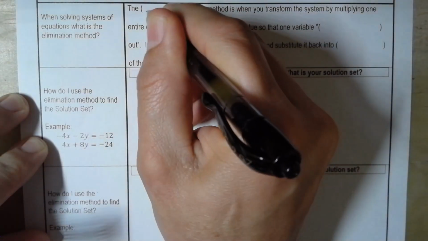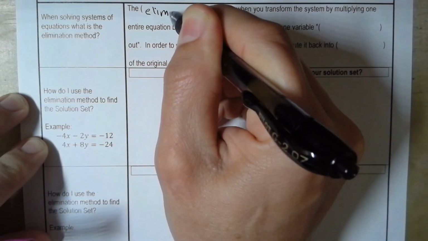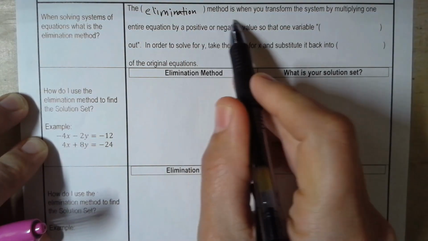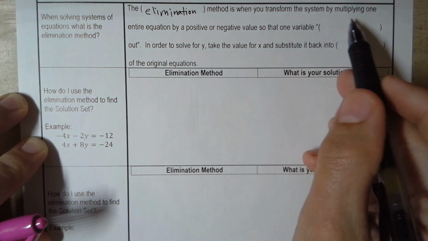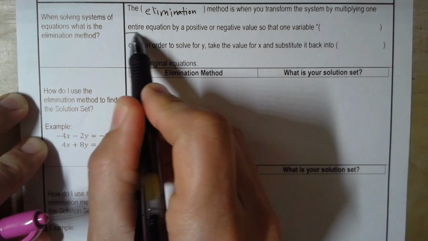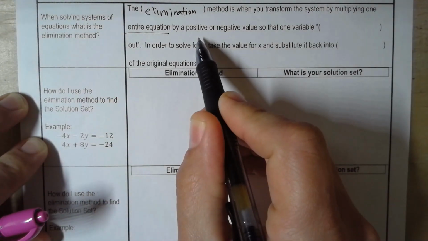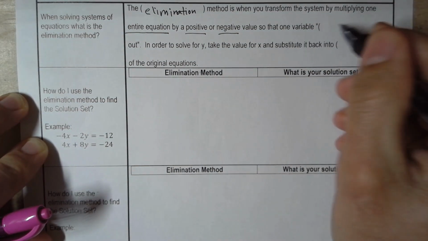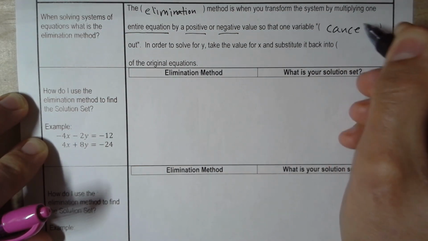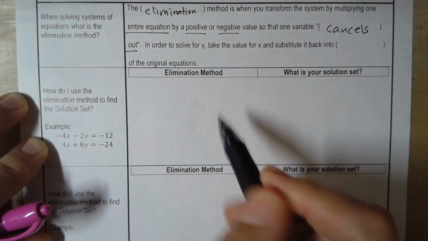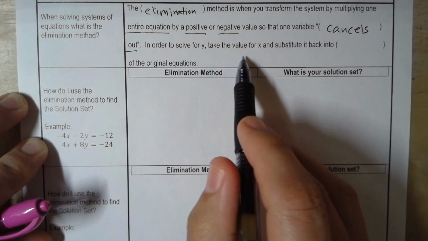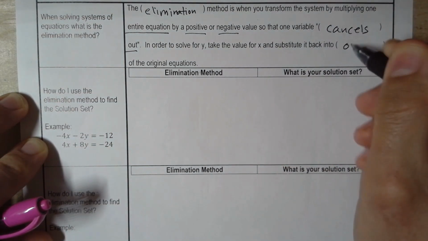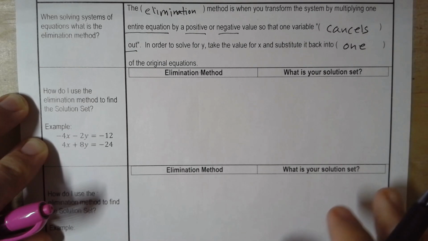Well, the elimination method is when you transform the system by multiplying one entire equation by a positive or negative value so that one variable cancels out. In order to solve for y, take the value for x and substitute it back into one of the original equations.